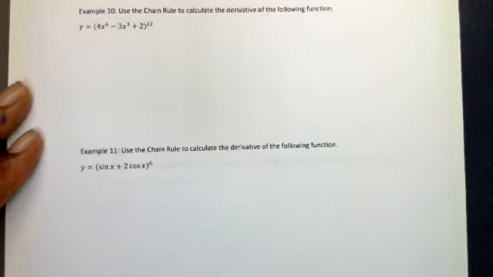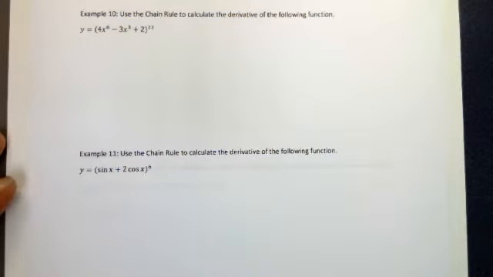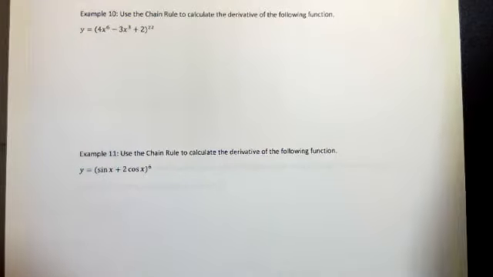All right, let's look at this example. Let's say I want to use the chain rule to calculate the derivative of this function, y equals 4x to the 6 minus 3x cubed plus 2, and that quantity is to the 22nd power. And I'm going to find this derivative.